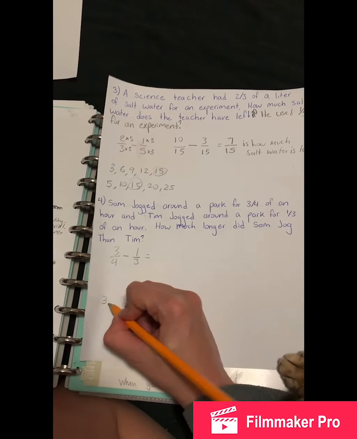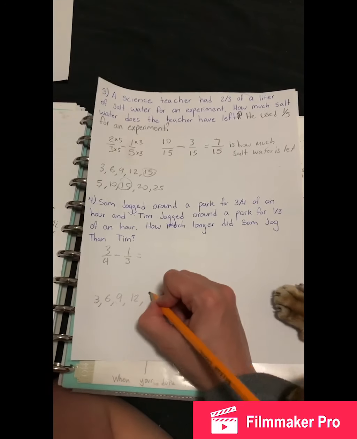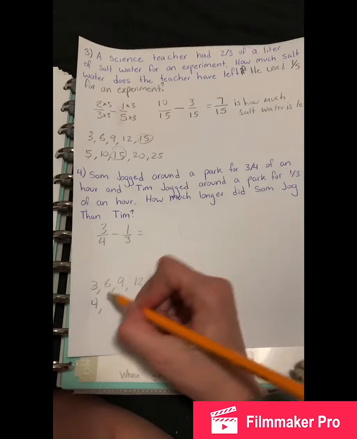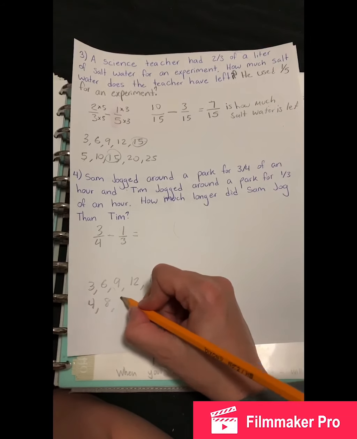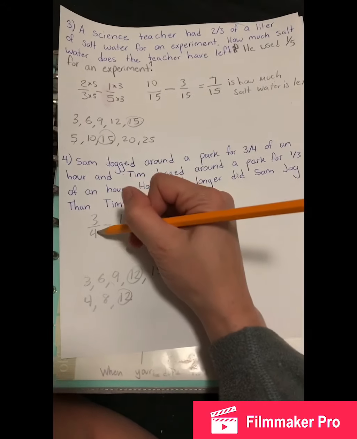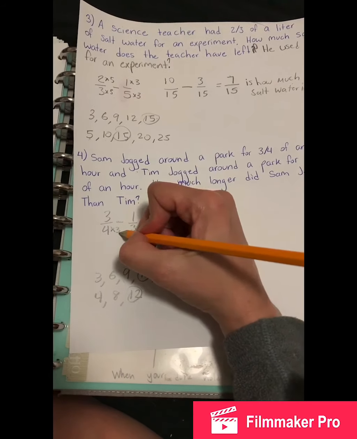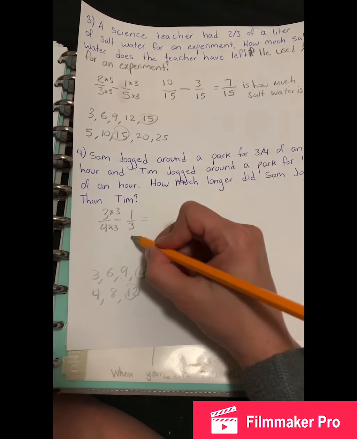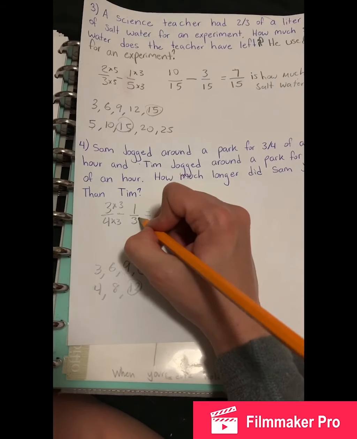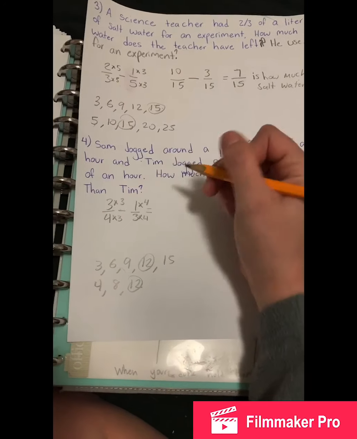So 3, 6, 9, 12, 15. I'm going to stop there for a second. 4, 8, 12. Okay, so 12 is our twin. So 4 times 1, 2, 3 gave us 12. What we do to the bottom, we have to do to the top. 3 times 1, 2, 3, 4 gave us 12. So we have to do 1 times 4.